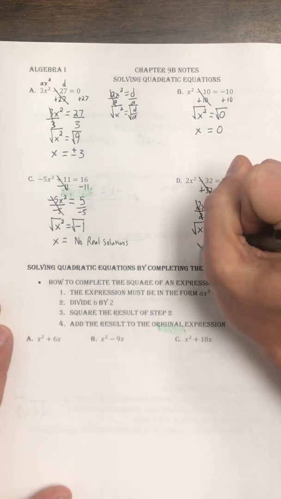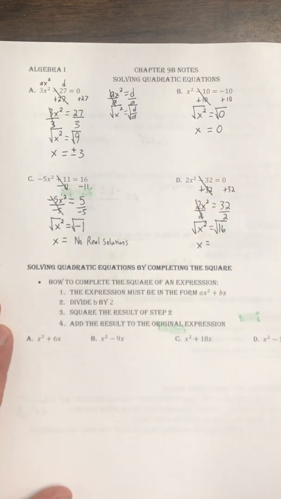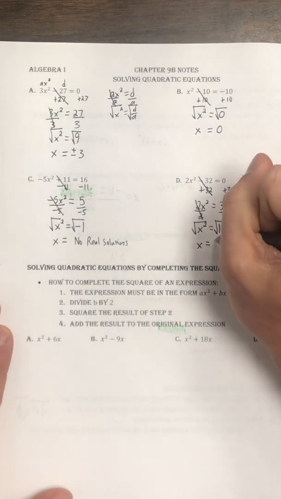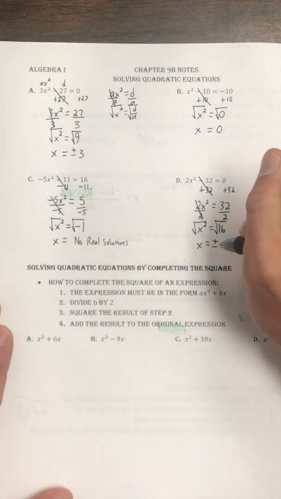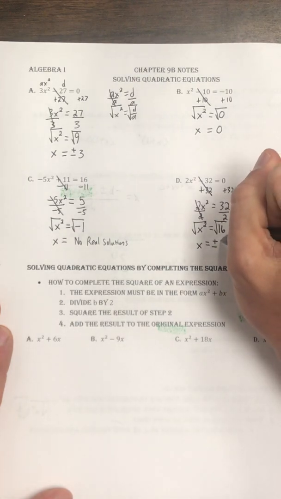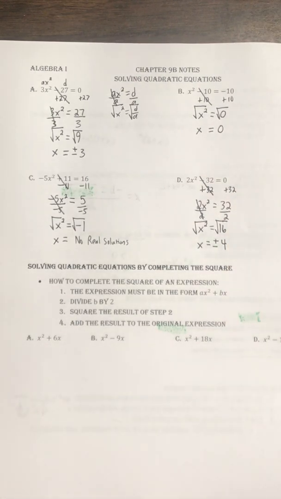So I'm going to end up with x equals. Does 16 have a square root? Yes, it does. So it's going to be a plus or minus, positive or negative. And the square root of 16 is 4. So the final answer is x equals positive or negative 4.